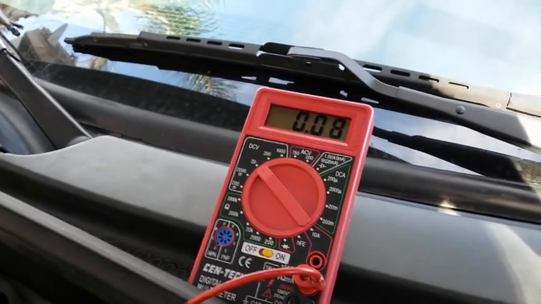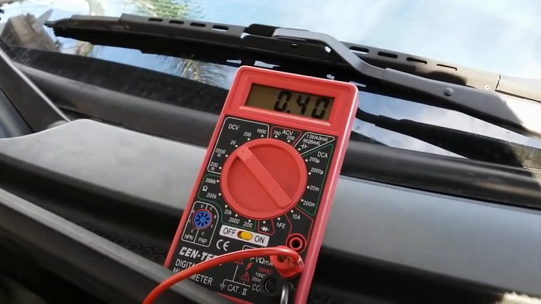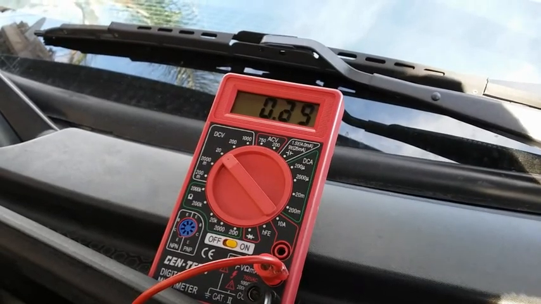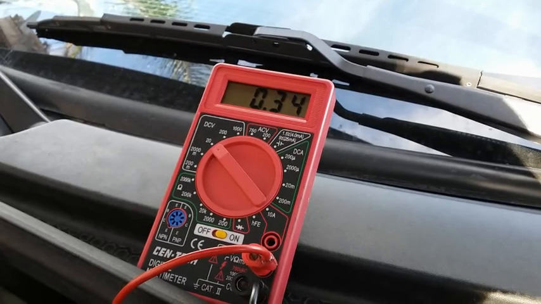So as you see, I'm not sure if you saw the glitch. The voltage did drop, and then for a split second, it went back to 12 volts.